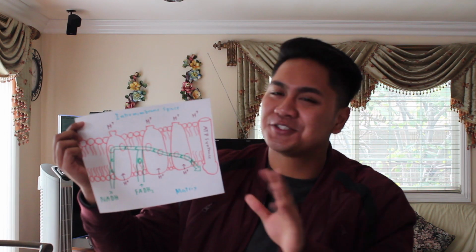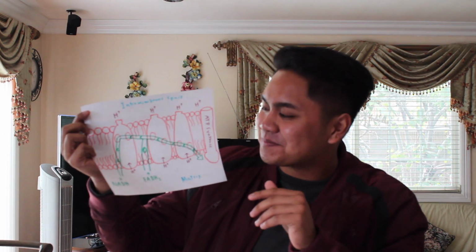Now I'll show you how it works. The picture I'm about to show you is not the best, I'll admit. I could have drawn this a lot better, but I'm sure you have a better picture in your notes. Anyways, here is what the electron transport chain sorta kinda looks like. It's a mess, I know, but I'll try to break it down.